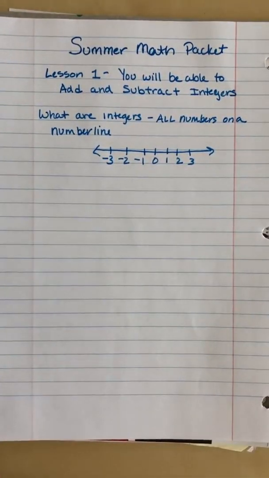This is lesson one of your summer math packet. We are doing a review session. So we are going to be talking about integers, which is really important that you know what an integer is and how to add and subtract integers.